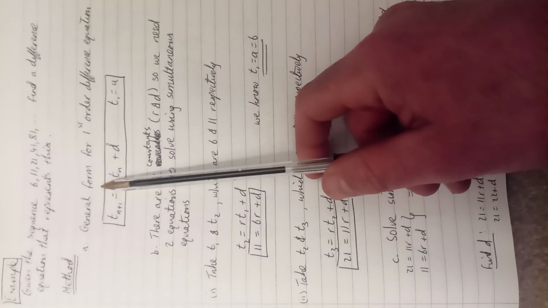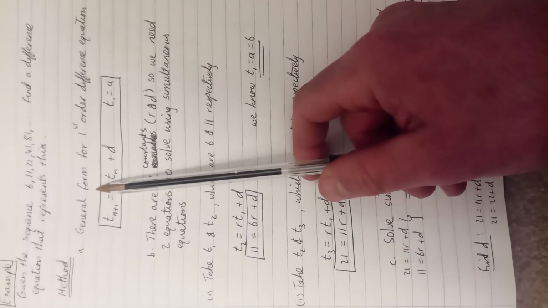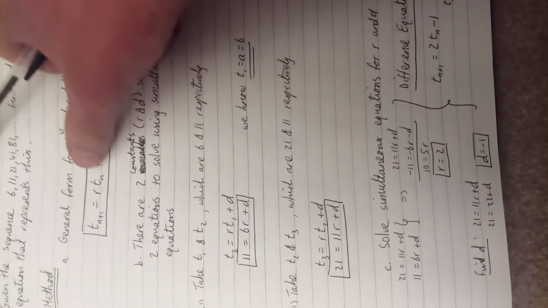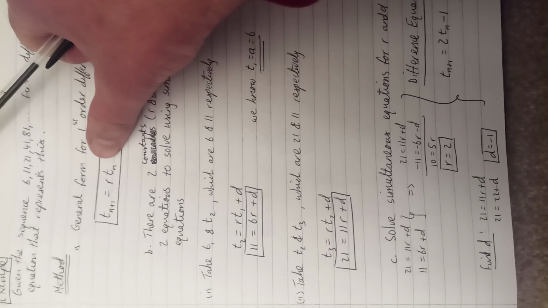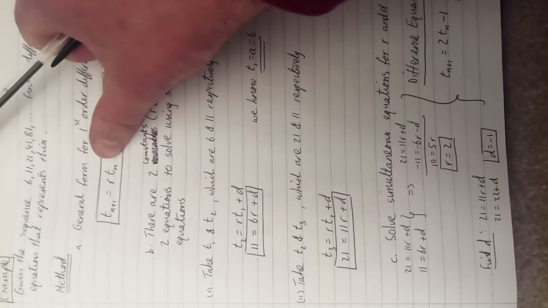This will work for all first order difference equations, but bear in mind that if it's arithmetic, you don't need an r anymore, so you just need one pair of terms to solve for the d. And if it's geometric, you don't need the d, so it's simple also, in which case you just need to get the common ratio between the two.